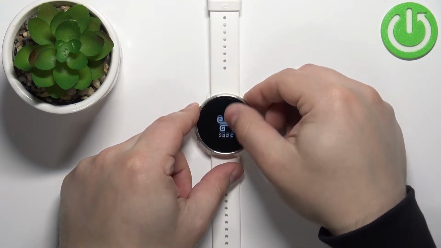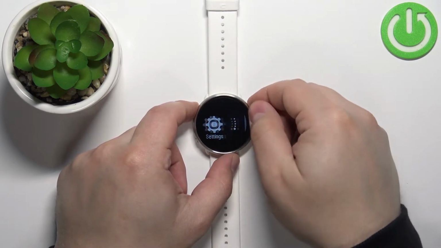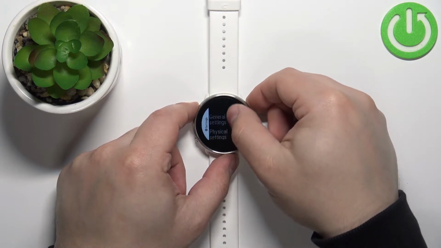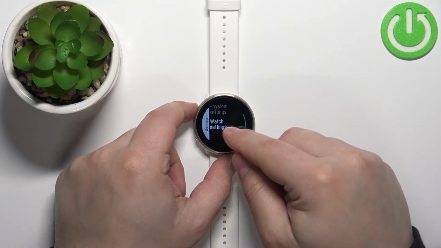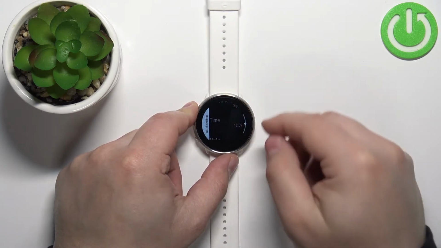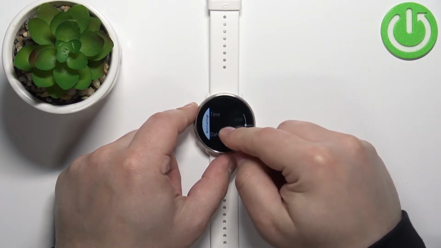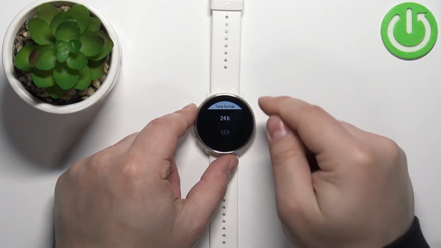Now, scroll down through the menu, find the settings icon and tap on it to enter the settings. Now, scroll down, find the watch settings option and tap on it. And here we can scroll down until we find the time option and date option. To change the time, simply tap on time option.